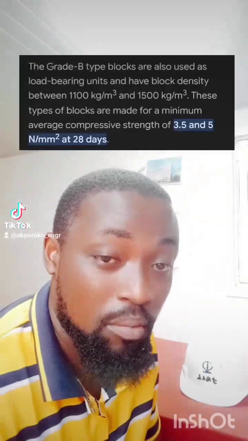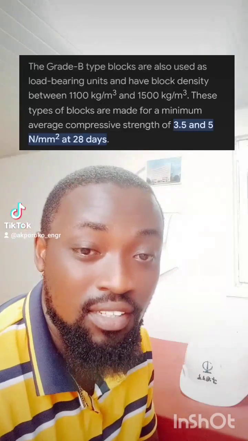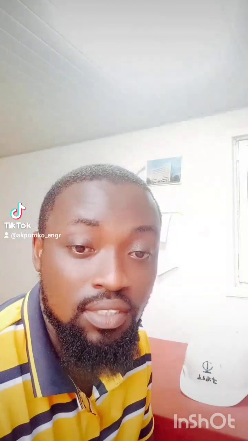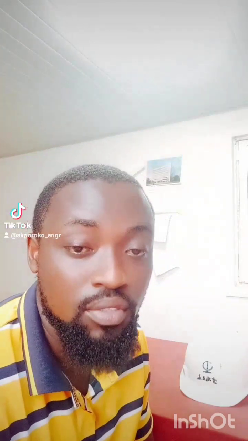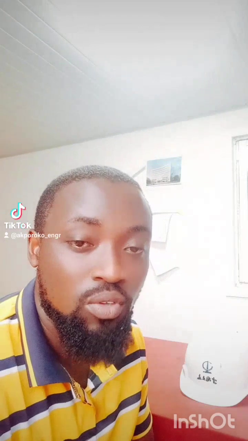There are situations where you may not have the compressive test on site for you to test your block to know if it is strong. But I'm going to show you a simple way you can do this whenever you have a delivery of your blocks on site. So this is what you can do.